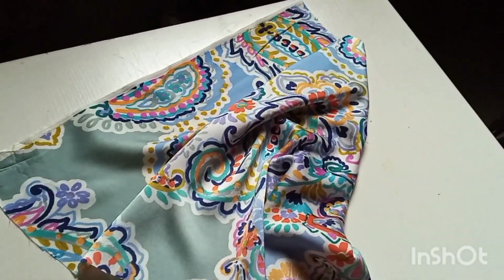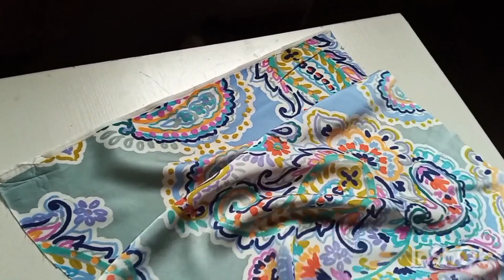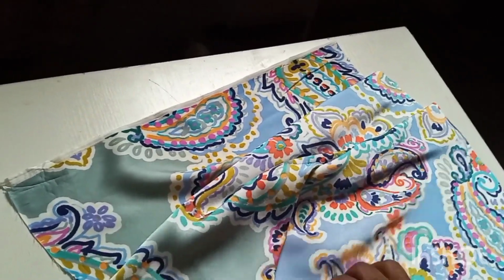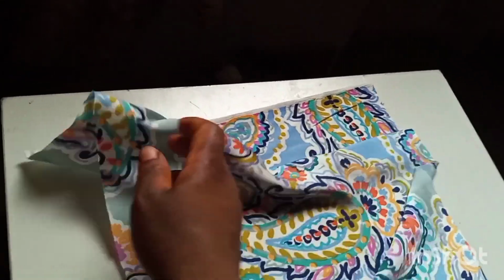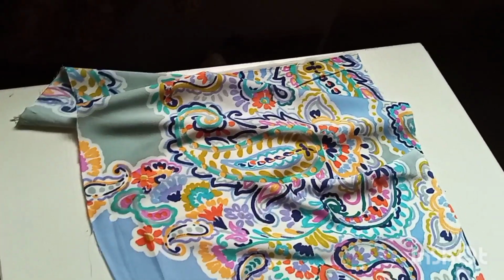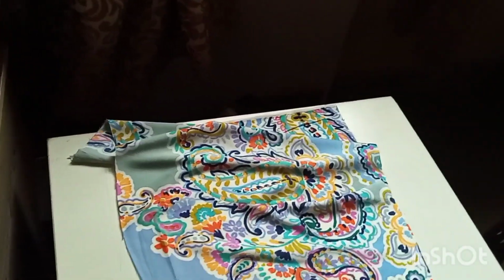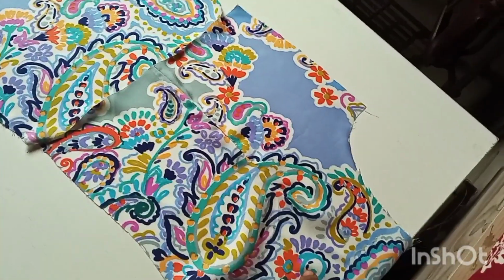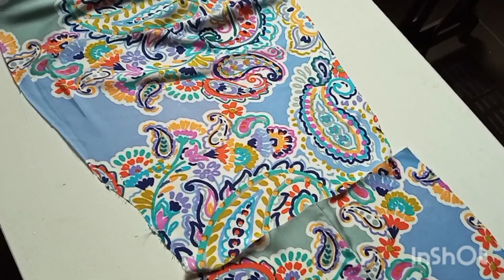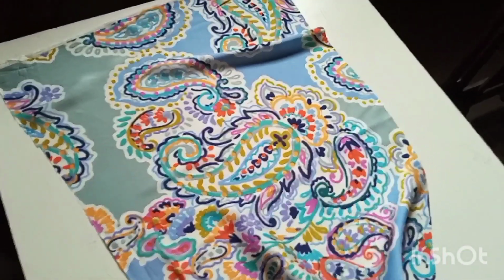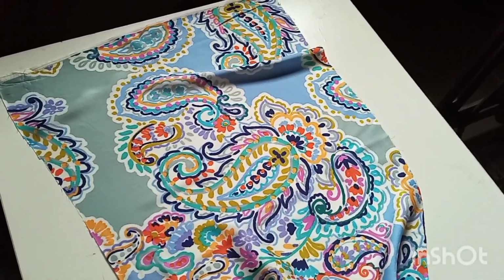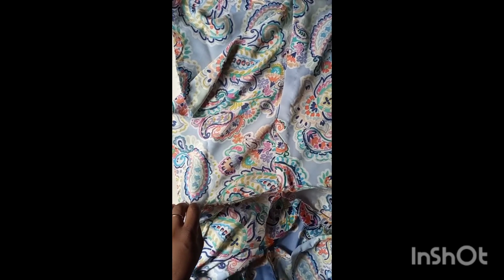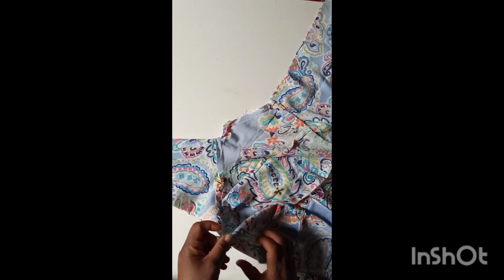So I'm showing you the down part of the back piece. I've also opened it up. So I'm showing you the up and the downside. So I'll attach it with 1/2 inch. I'll sew it in. I'm through with joining. I joined the upper part of the back and the down part of the back together.